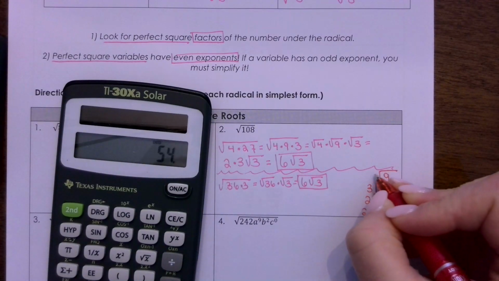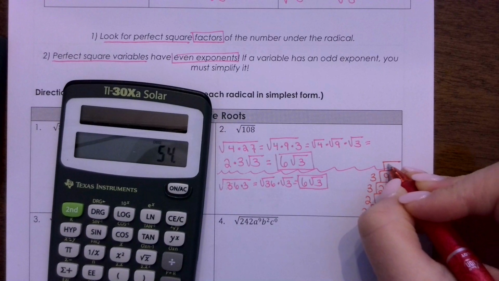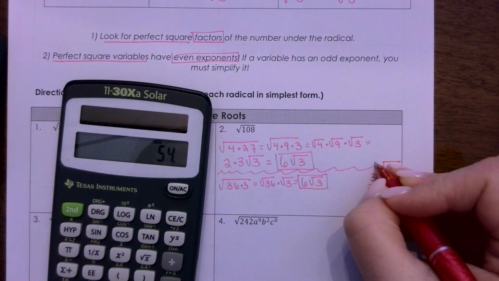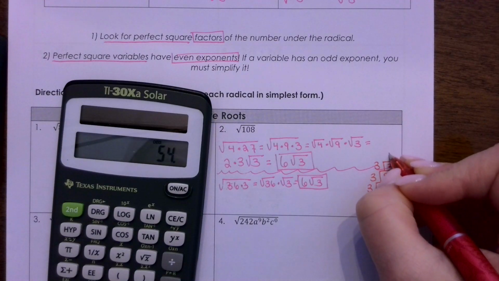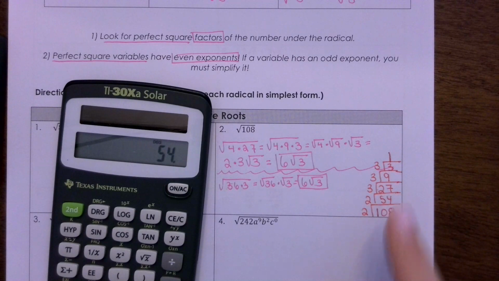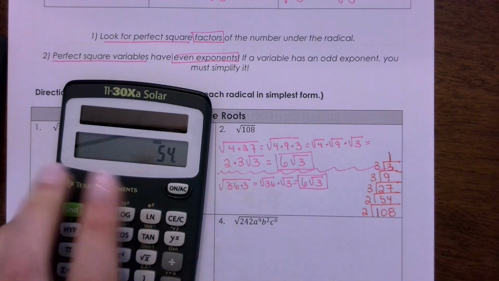And 9 is divisible by 3. And that goes in 3 times. Building a nice big cake here. And 3 is divisible by 3, and it only goes in 1 time. Now here is where I know I'm done, because look, I've got a candle at the top of my cake. And I've broken it down into small factors.